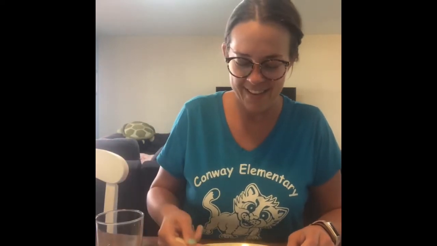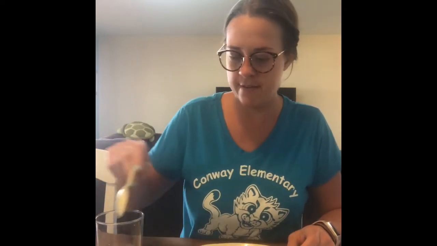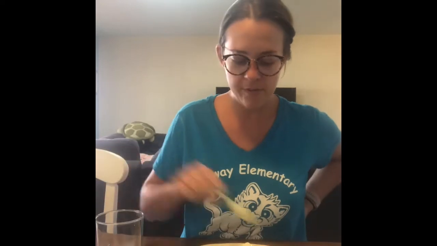Already flung a marshmallow on the table. That's okay. I'm trying to go fast, but it seems if I go fast, they just fly out of the spoon. Don't want to use my hand.